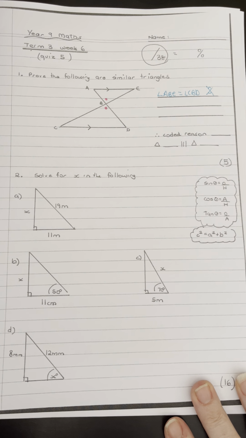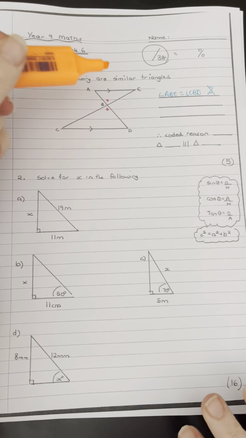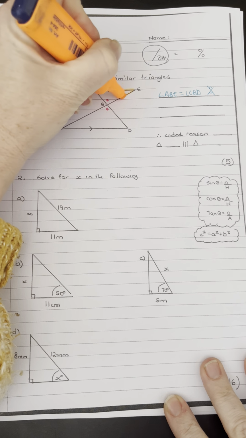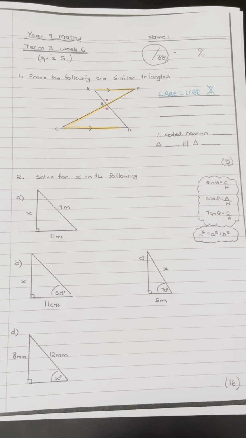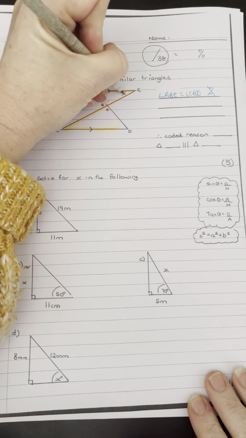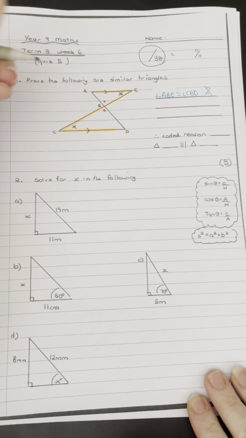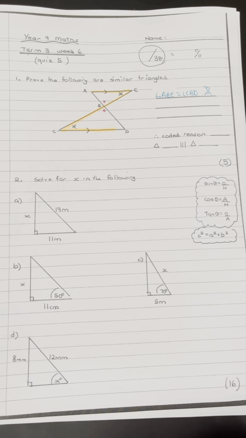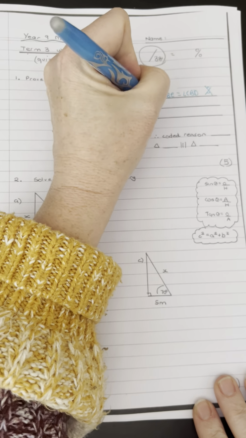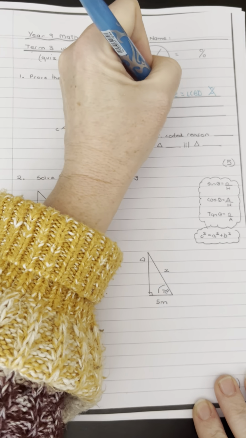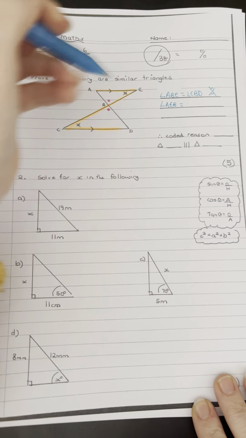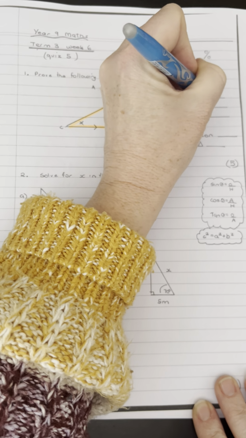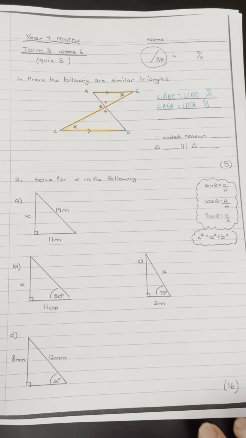Then, and I'm going to use my highlighter to show, we have these parallel lines, which means we can use the Z rule. So I've got this one here, that Z rule. That's going to tell me that the angles that are here, I'll use a cross, and here are going to be equal because they are alternate angles. So I can then say that angle AEB is equal to angle DCB, and that's because of the Z rule, that alternate angles are equal.